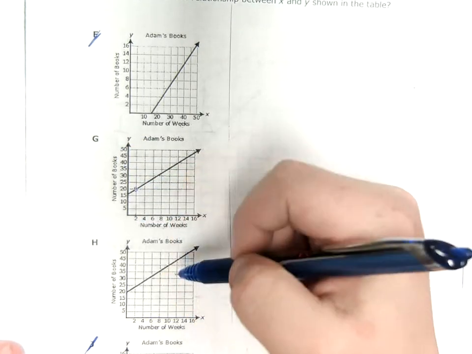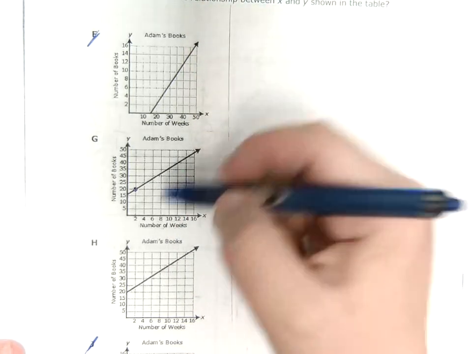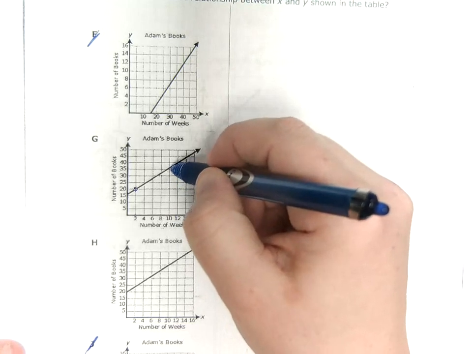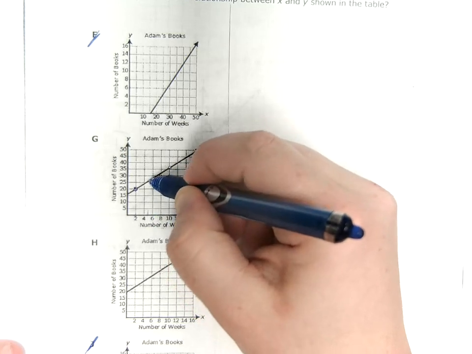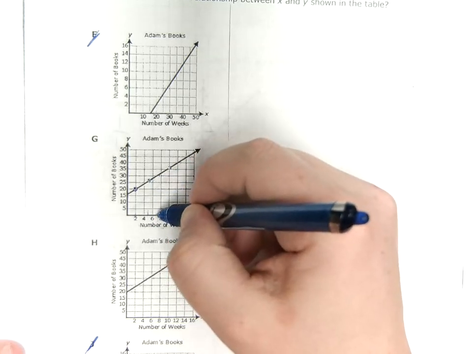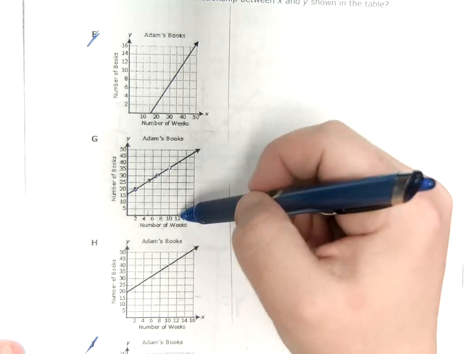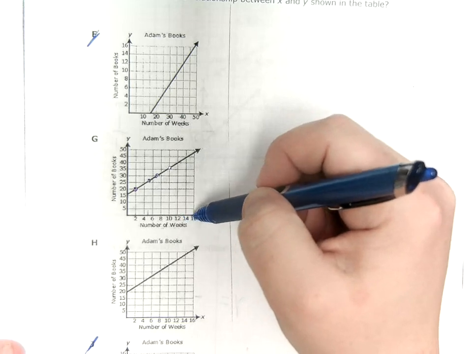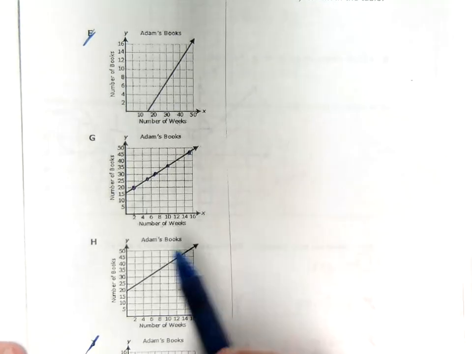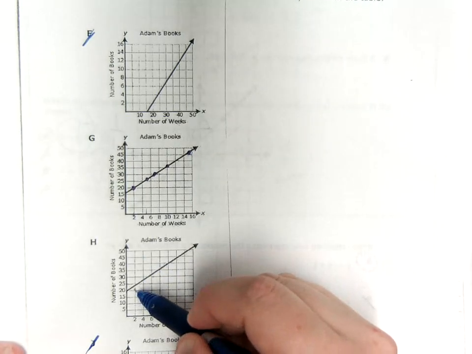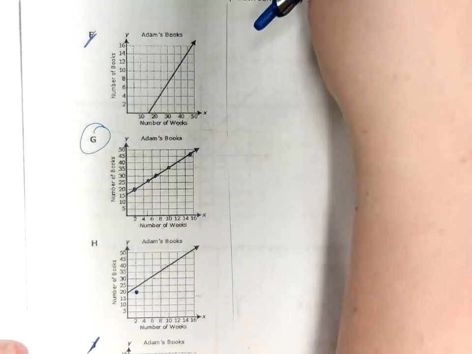2 and 20. Awesome. Let's do, because it's going by 2s, 10 and 36. That's about 36. What about 5? 5 and 26. Awesome. 7 and 30. Yeah. And then 15 and 46. So those all seem like they're on the line. That one looks like it could be it. Let's check X. 2 and 20. Right off the bat, that's not even on the line. So it's definitely G.